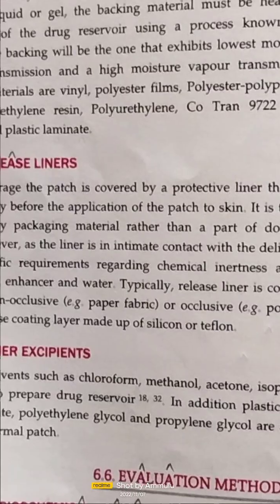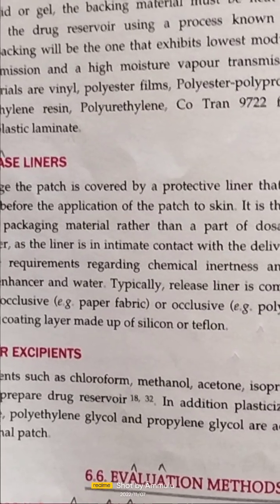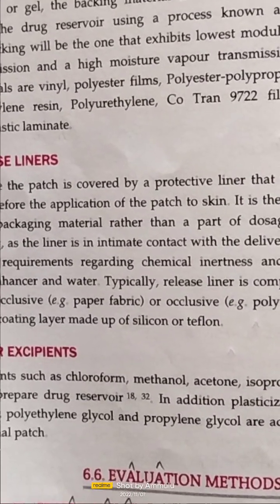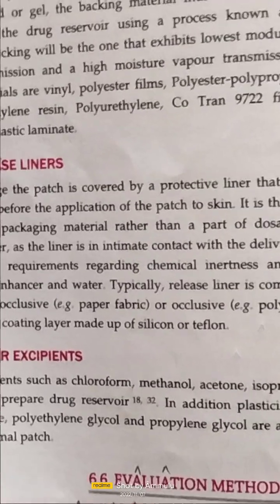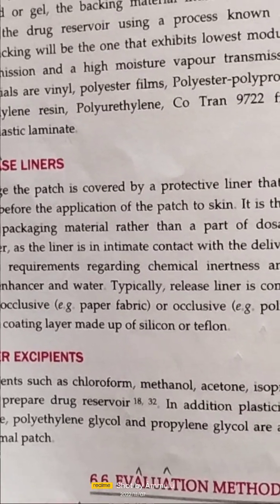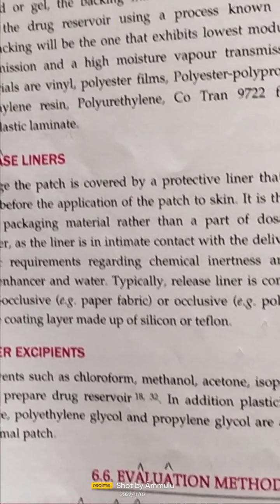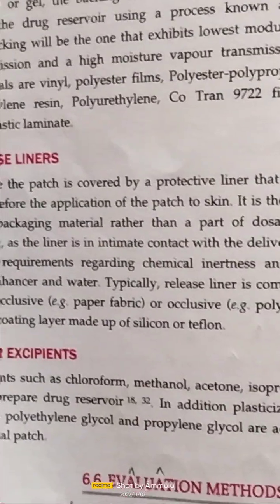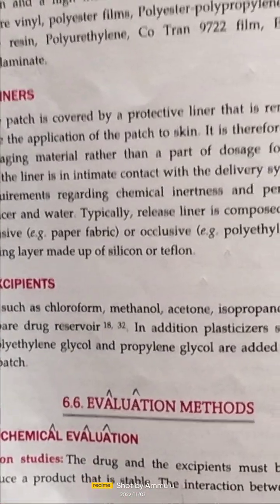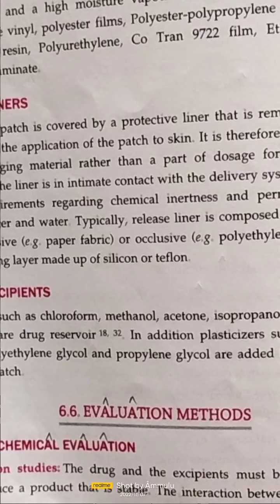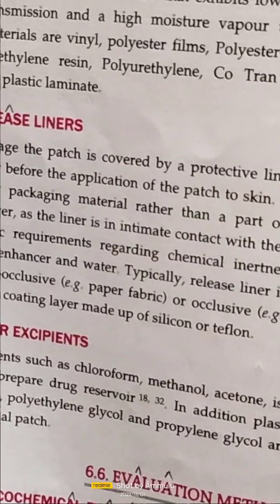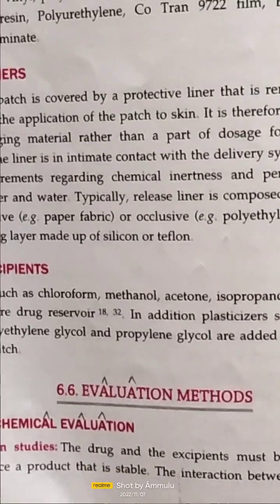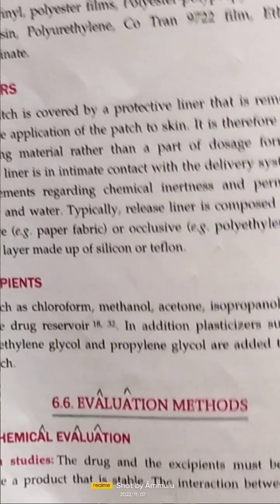And other excipients like solvents such as chloroform, methanol, acetone, isopropanol, dichloromethane are used to prepare the drug reservoir. These are some basic components used in the transdermal drug delivery system, and now the evaluation methods of transdermal drug delivery system. What are the evaluation methods?